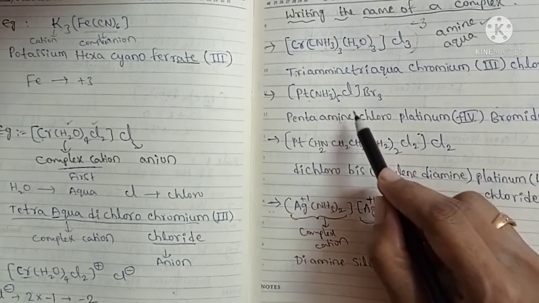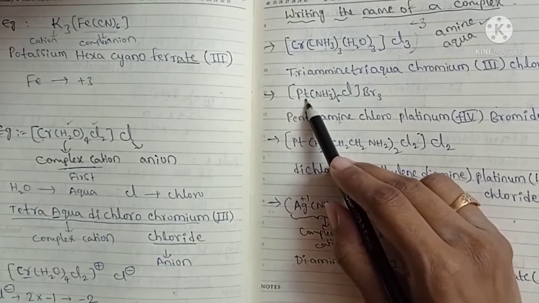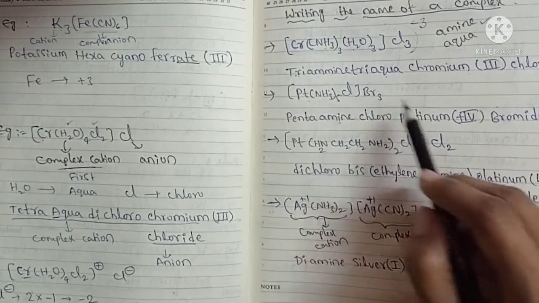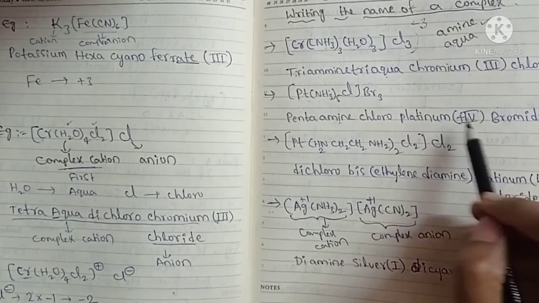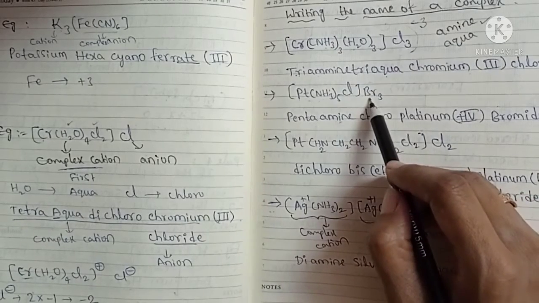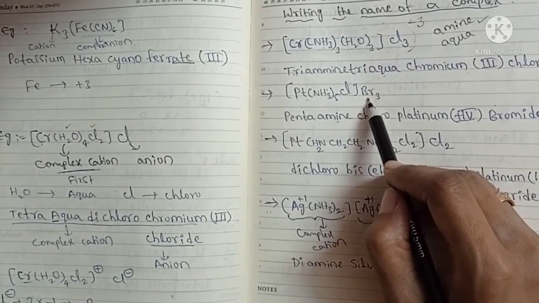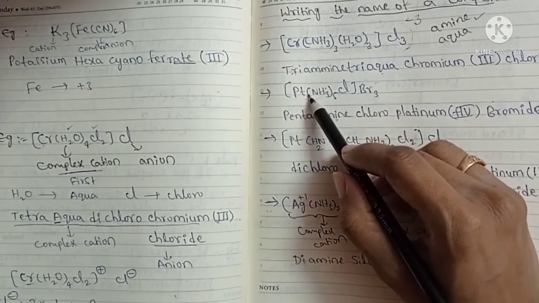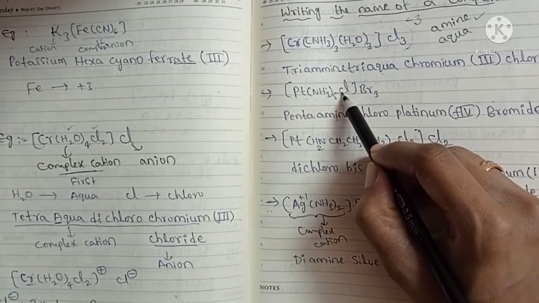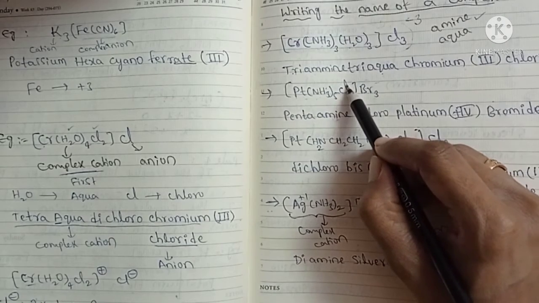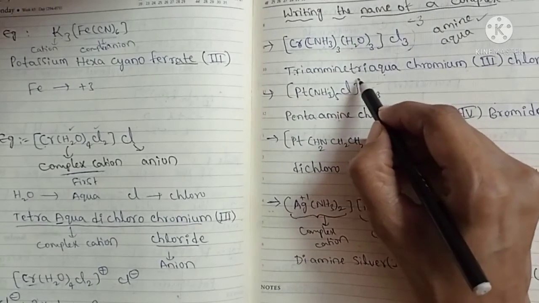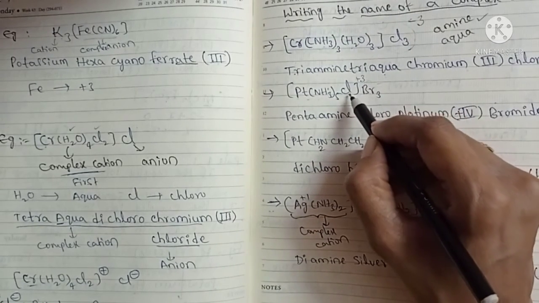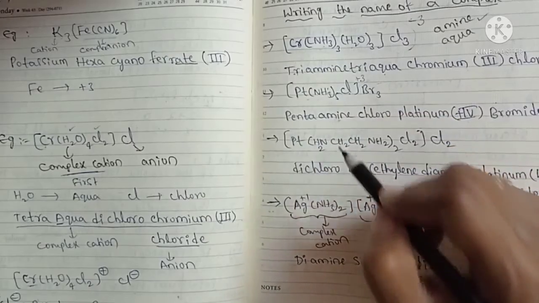Pentaammine, chloro, and the metal platinum, and the platinum oxidation number is 4. Because 3 bromines will have minus 3, this part is minus 3.